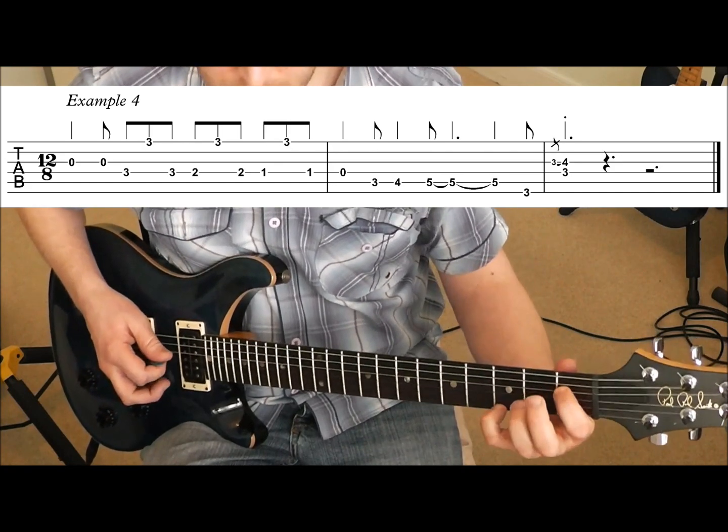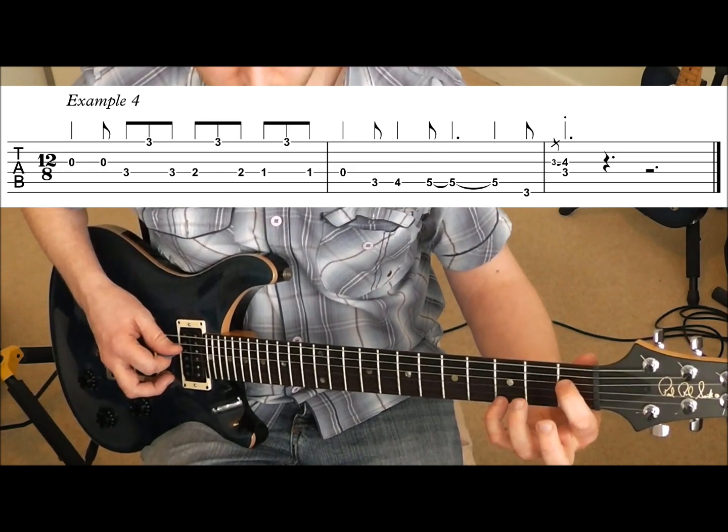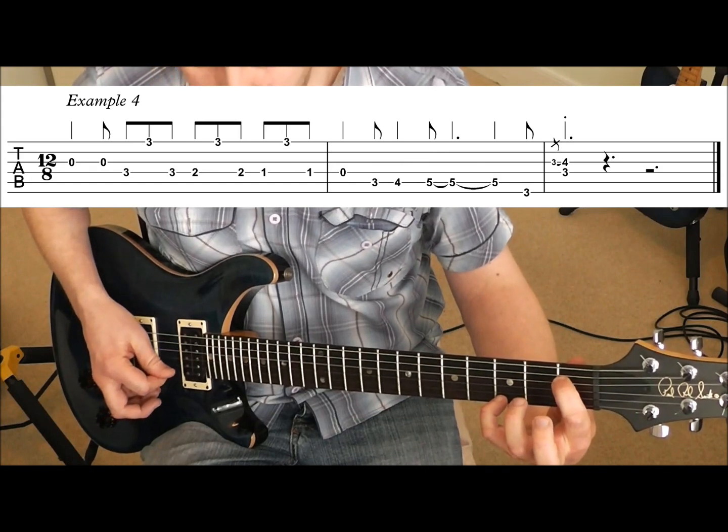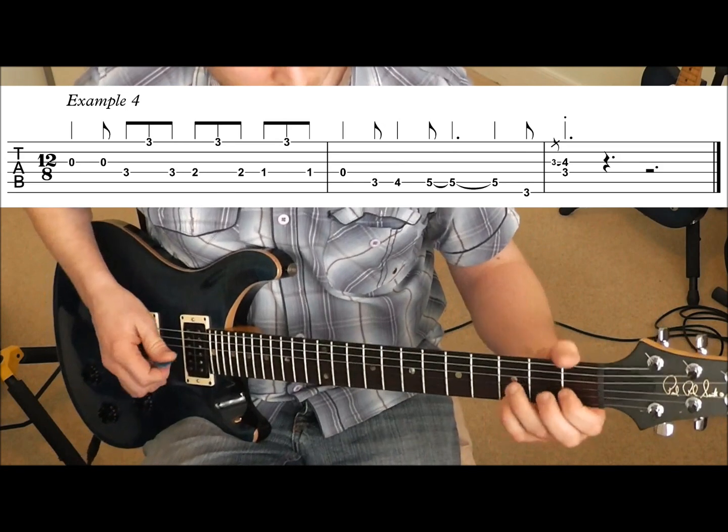Okay, and then first finger drops to that 1st fret of the 4th string, still keeping the little finger there on the 3rd fret, and strike that 4th string to the top string again, then back to the 4th string, 1st fret. So let's just put that bar together. So.